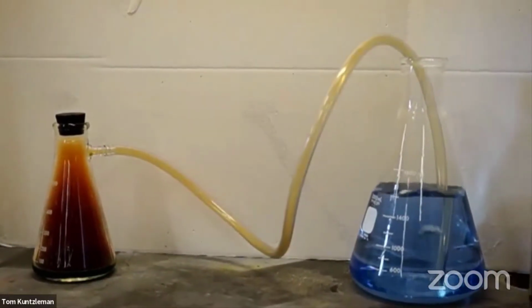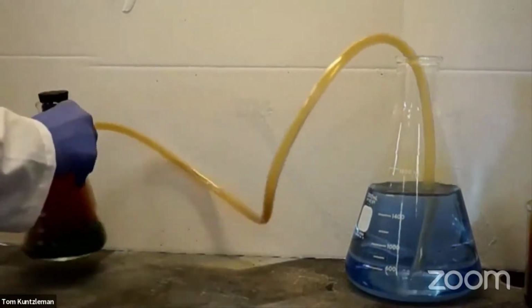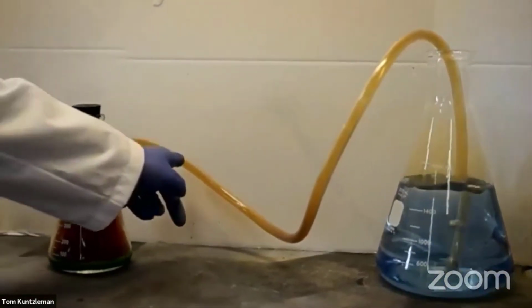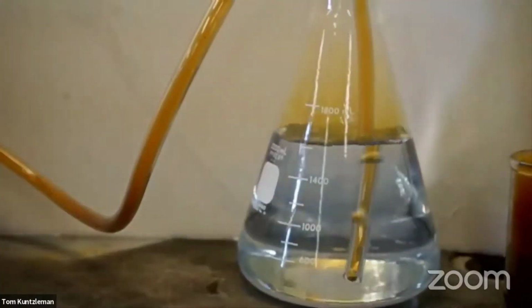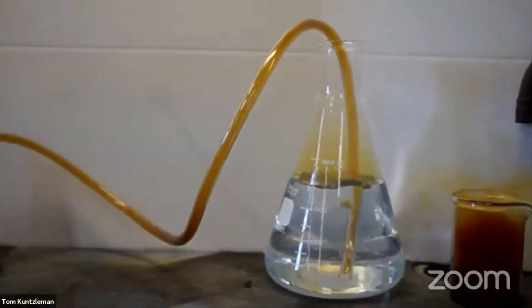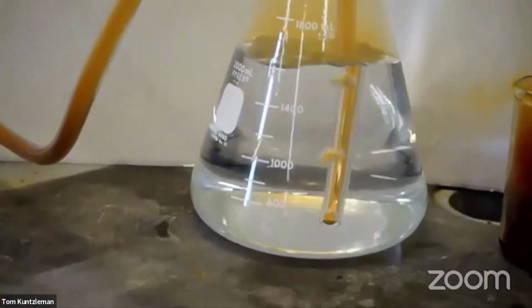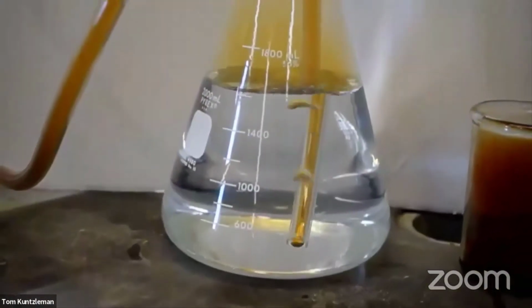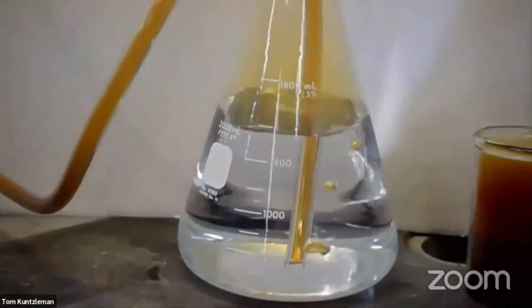That's kind of cool. I can hear it tickling around in here. You can even see the brown gas here in the tube. I see a little bit coming out here. What do you notice? Look at that color. What's going on there? What happened to the blue color? It's gone. The blue color disappeared. What do you think is going on there?